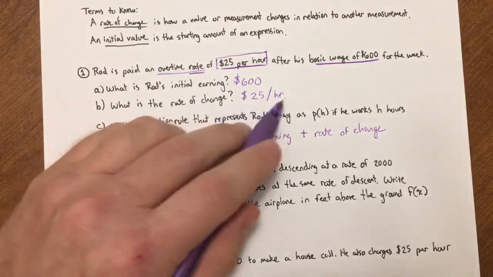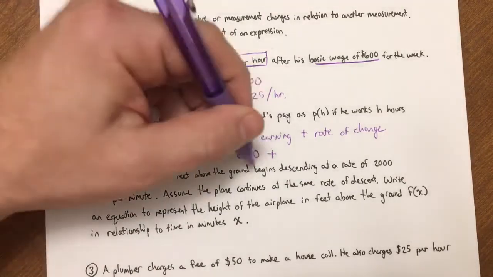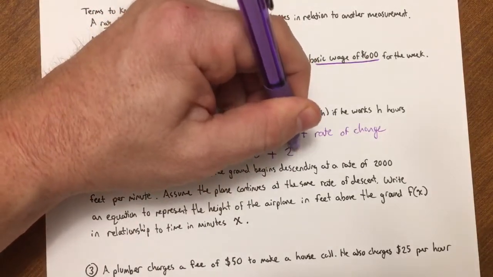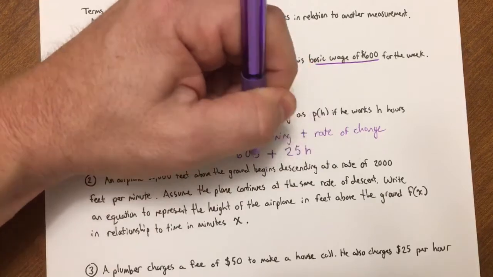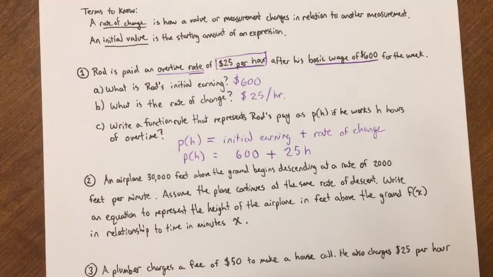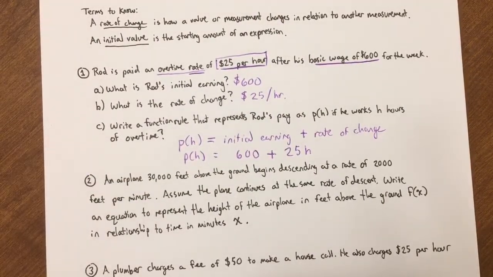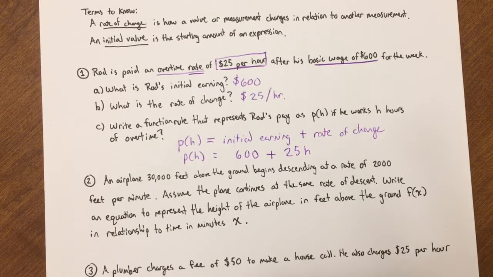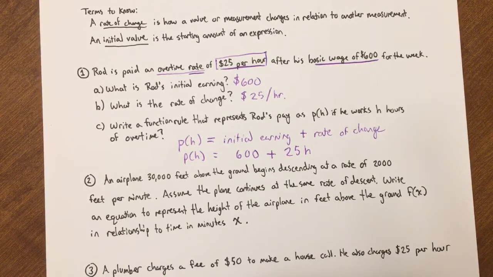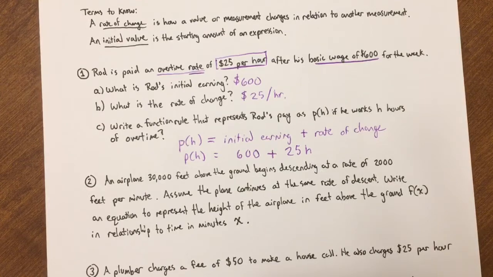Per hour indicates an operation of multiplication, so we would write that as 25 times H, or 25H. So that's how we would write our function rule out for number one. So now let's take a look at the next situation down below.